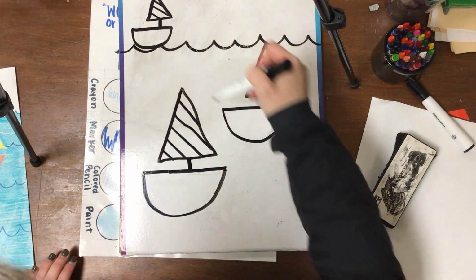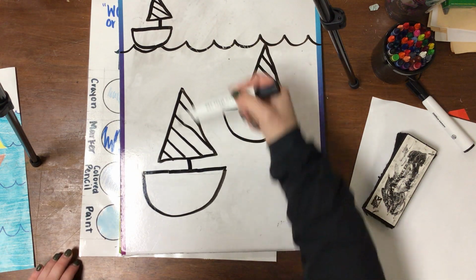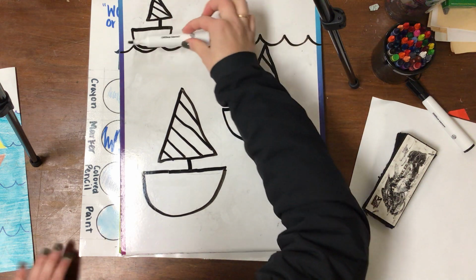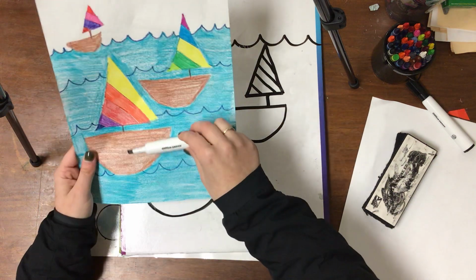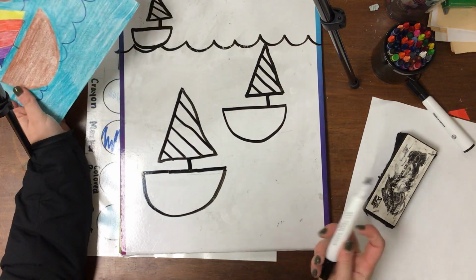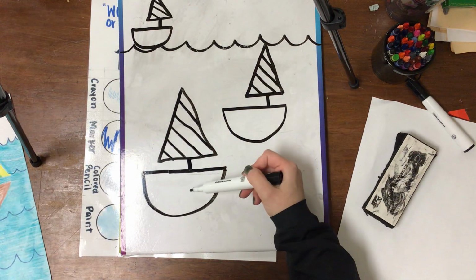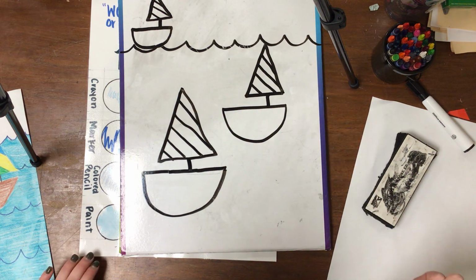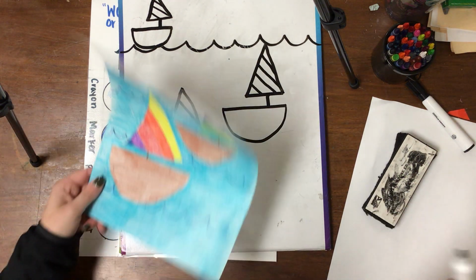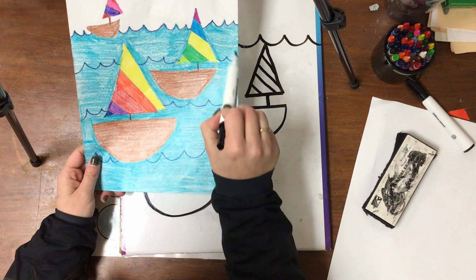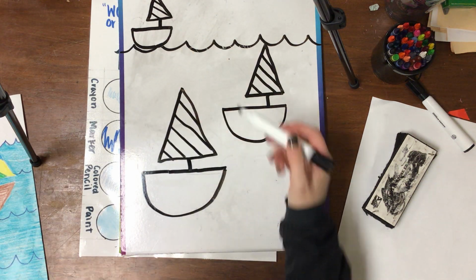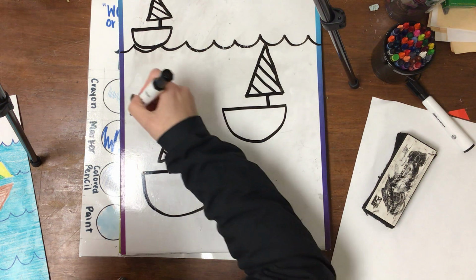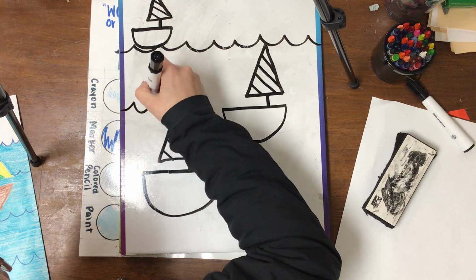Now, I've got my small, medium, and large boat. This boat is the highest on my paper. My medium boat is in the middle of my paper, and my large boat is at the bottom of my paper. So I know that all my sizes are right and all the places of my boats are right. Now I can move on to the last step, which is adding these water lines underneath. And I added those just so it wouldn't be one large chunk of blue. That way I could have a little bit more detail in my drawing.